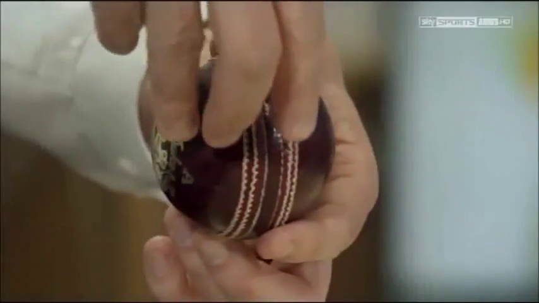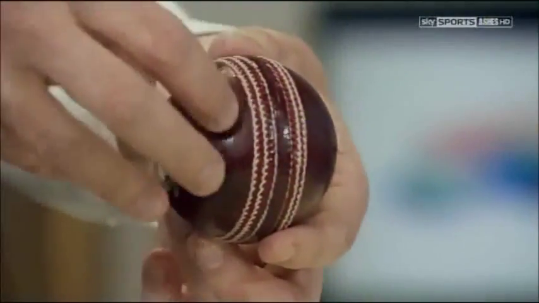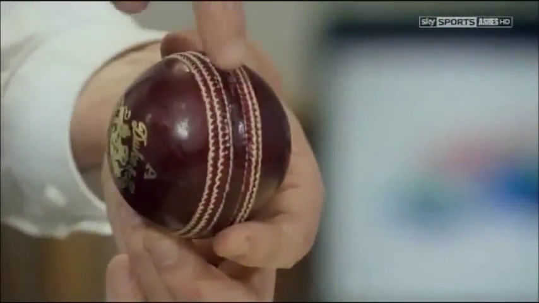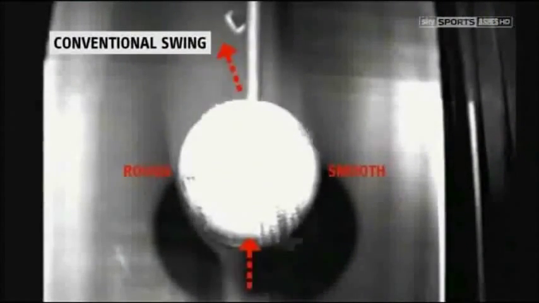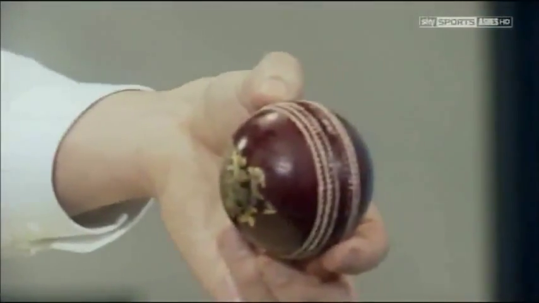So what happens is the air comes along, it hits this side of the ball. This side of the ball is left to be smooth, and the airflow is laminar. As the air moves over this side, the seam trips the airflow and it becomes turbulent. And because this side of the ball is also rough, that turbulence is maintained, and the airflow gets deflected off in this direction. And that means that the ball gets pushed in that direction towards the rough side.